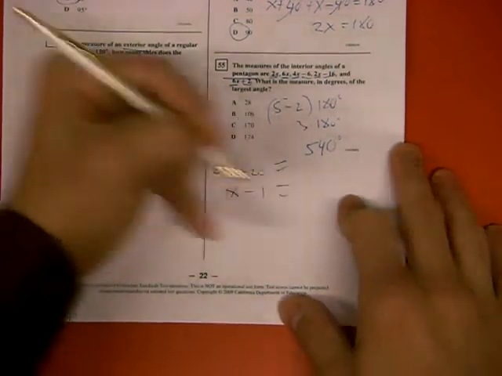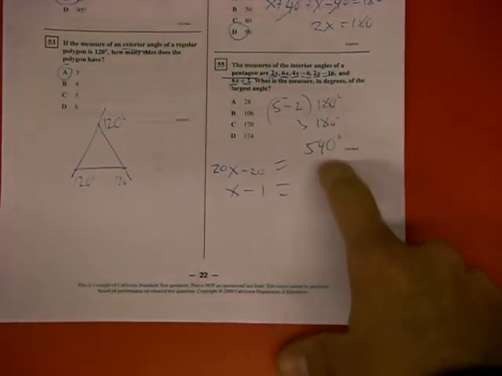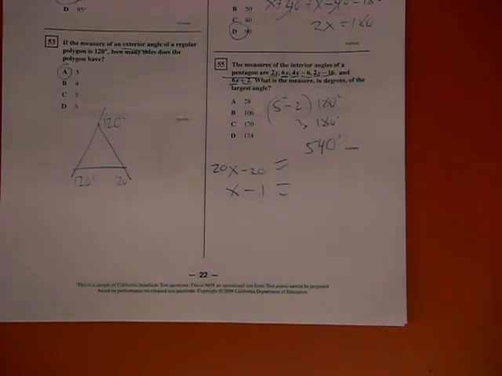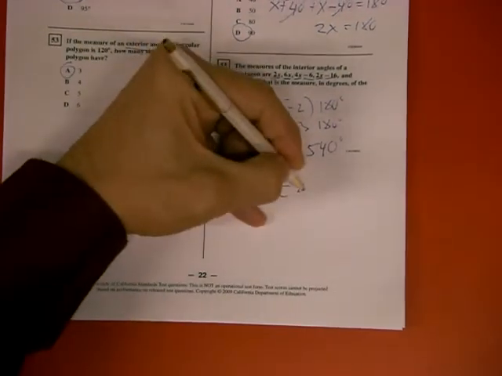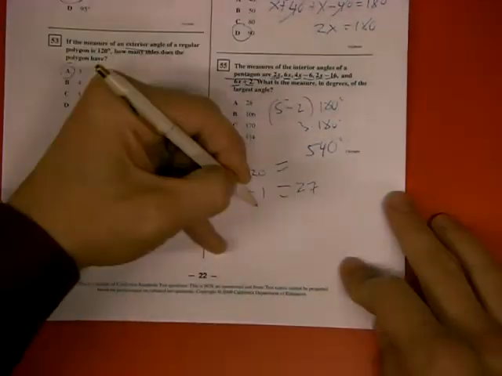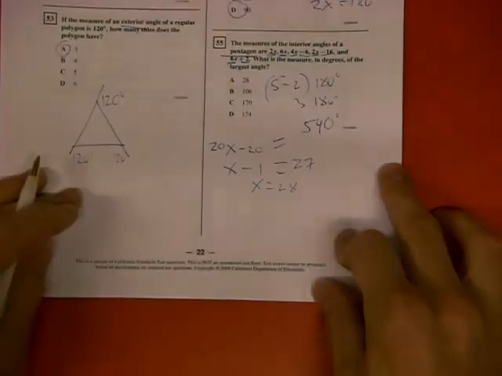x minus 1 equals 540 over 20. Well, let's see, 100 would be 5, 500 would be 25, so 26, 27. Then I add 1 to both sides. x equals 28. Let me give you a little test-taking strategy.